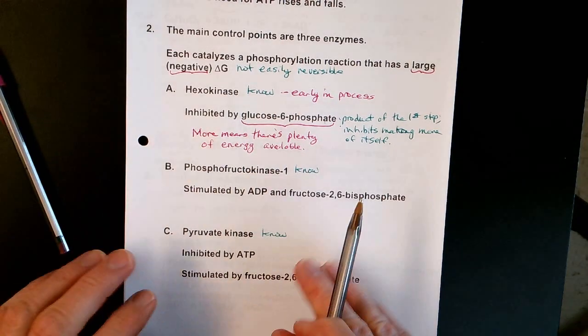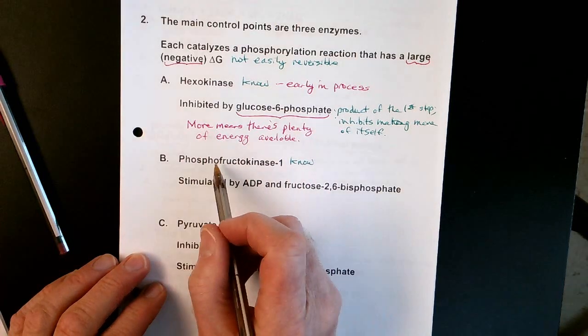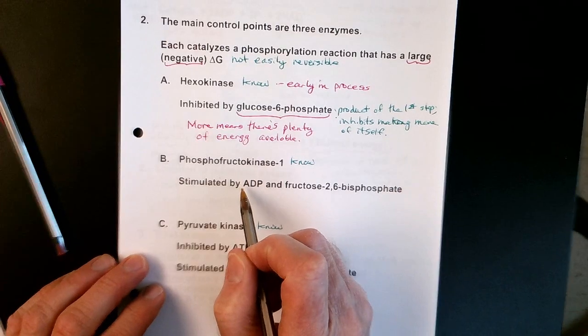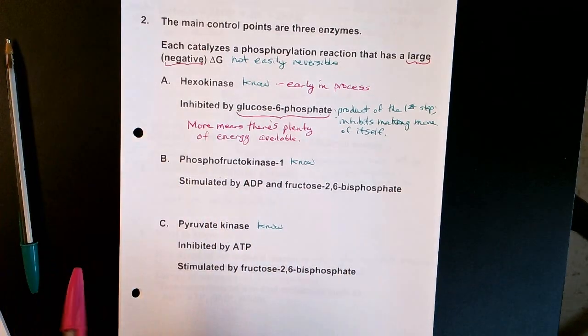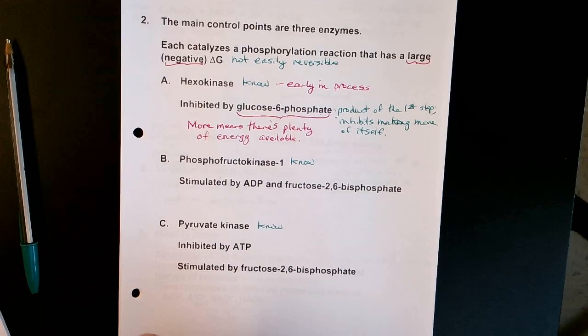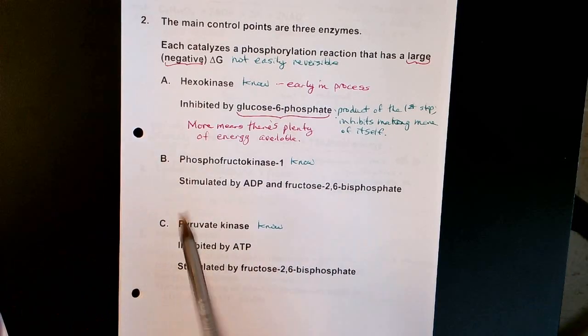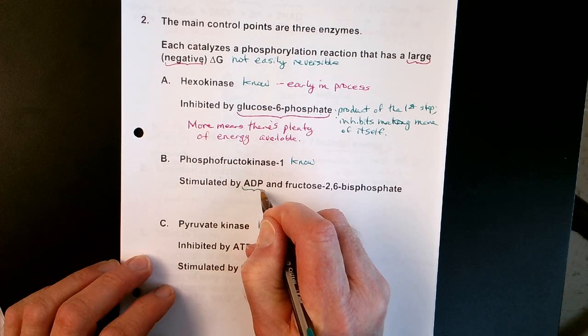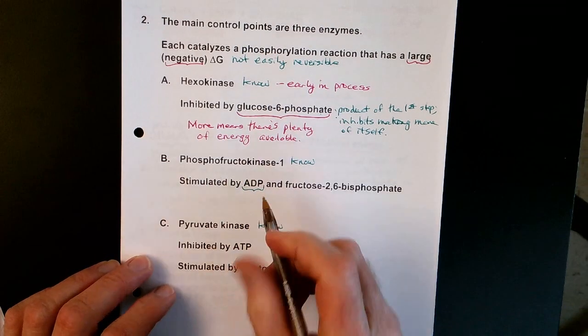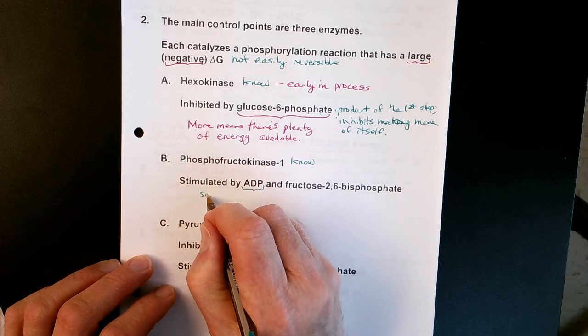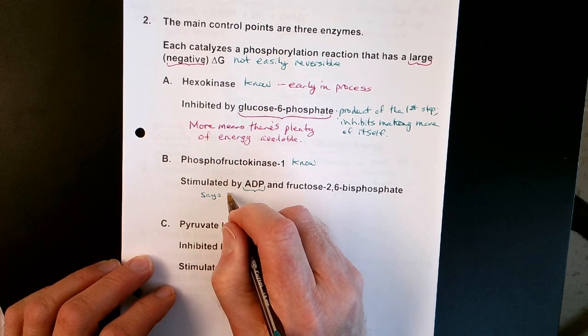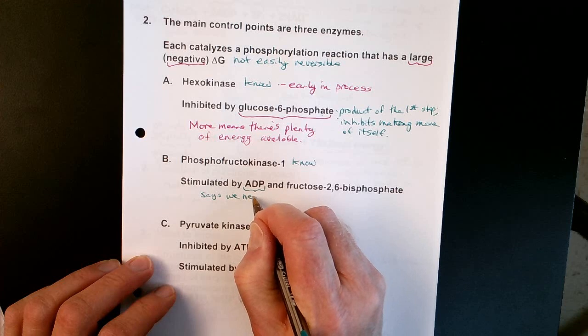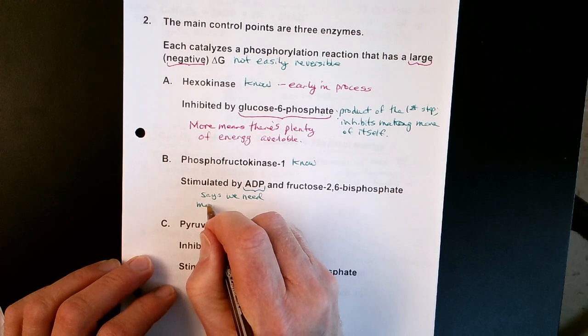And there's more like it. Again, this next step right here, phosphofructokinase, is stimulated by ADP and fructose 2,6-bisphosphate. Okay, that's a mouthful, I know. So let's take that apart. This right here, ADP, is a signal. What ADP says is we need more energy.